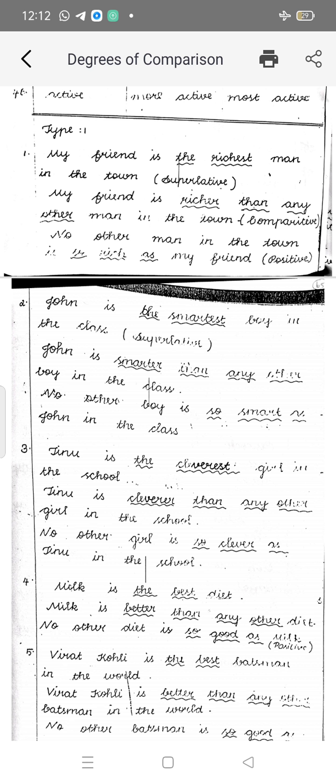My friend is richer than any other man in the town. That is a comparative degree. Earlier we saw superlative and comparative. In superlative, we have seen my friend is the richest man in the town, which means we are selecting the topmost. In comparative degree, my friend is richer than any other man in the town. Here it says that no other man is richer than him. That's the meaning of that one.